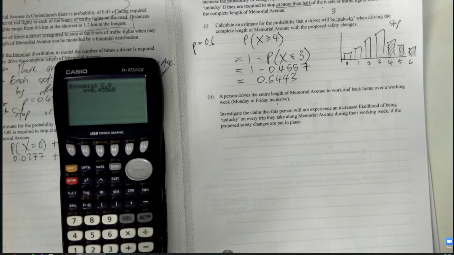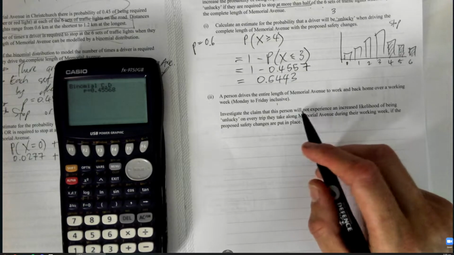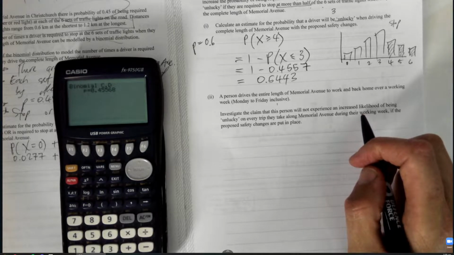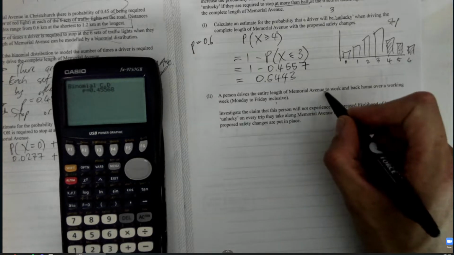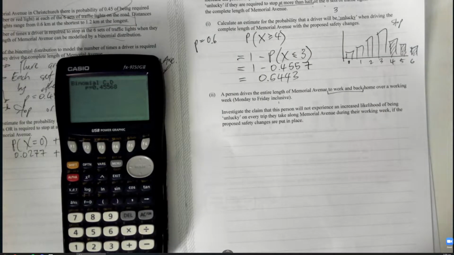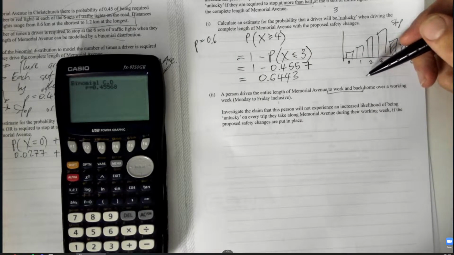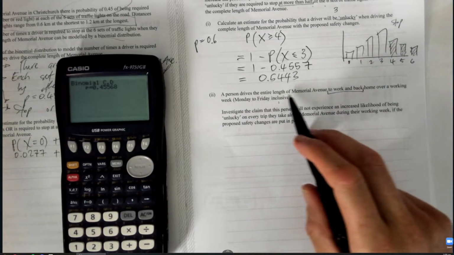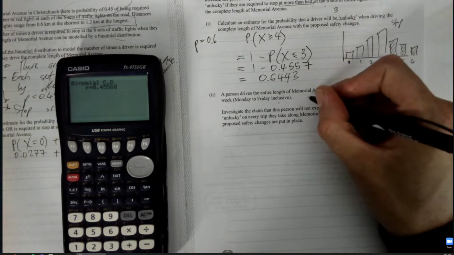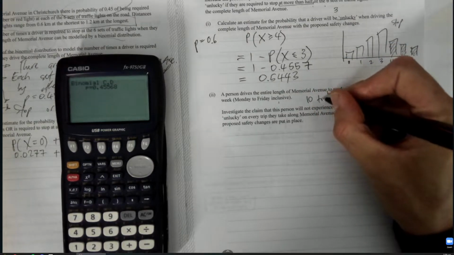What? Will not experience an increased likelihood. Okay, I'm thoroughly confused. A person drives the entire length of Memorial Avenue to work and back after a working week. So they do 10 trips.